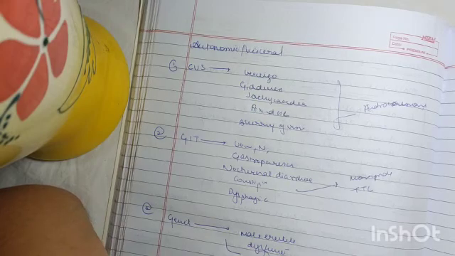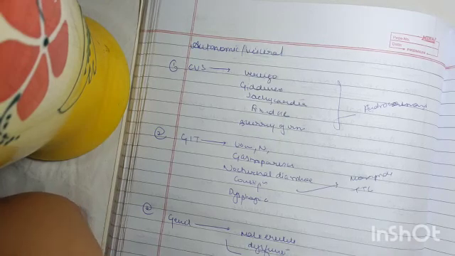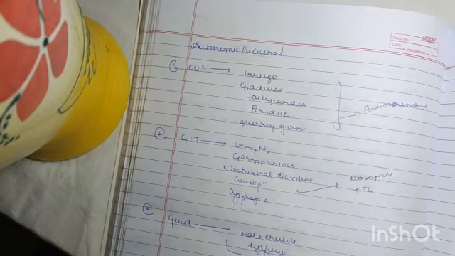So also their growth will be retarded, okay. Preterm babies or preterm labor pain can be felt. So stillbirths, and there will be increase in the mortality. So this basically completes all the complications of diabetes mellitus.